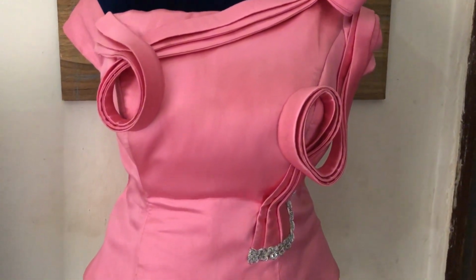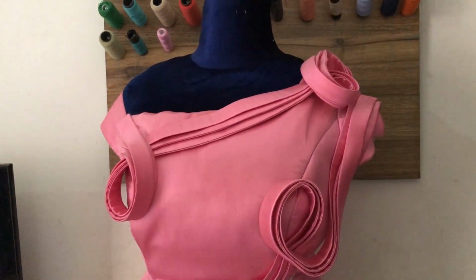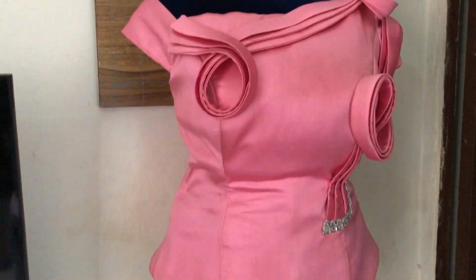My name is Sarah. On today's video, we're drafting and cutting this beautiful blouse. I'll be dropping the sewing video soon.